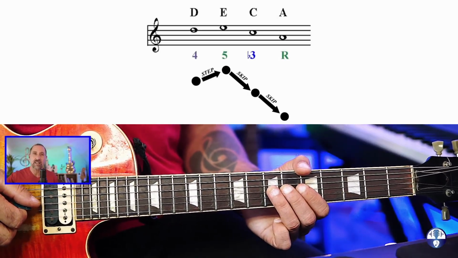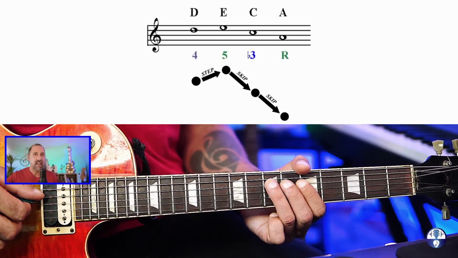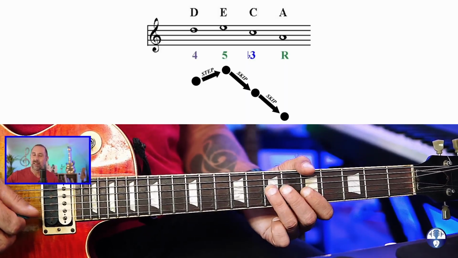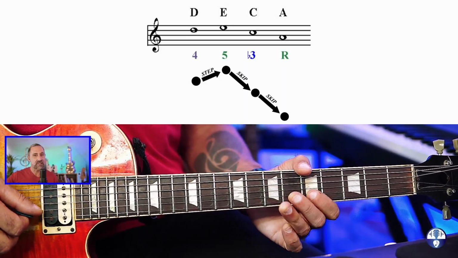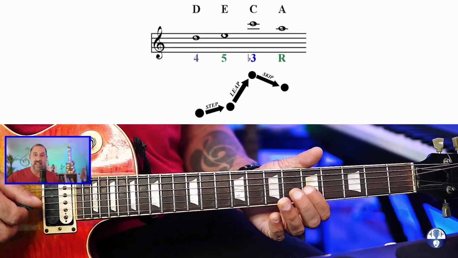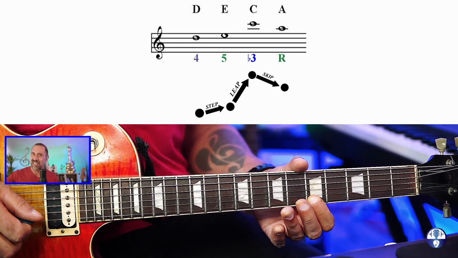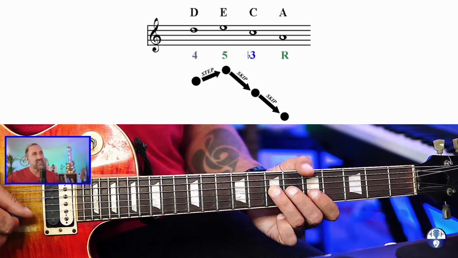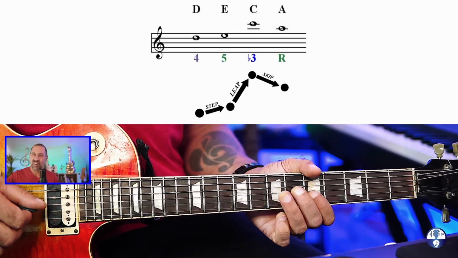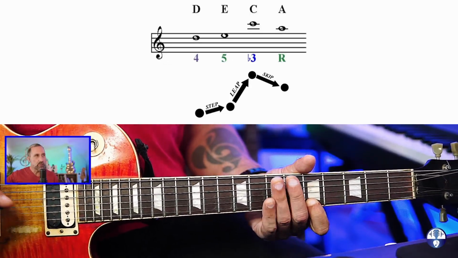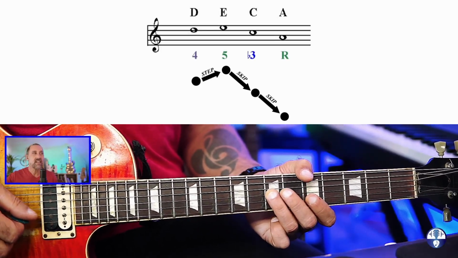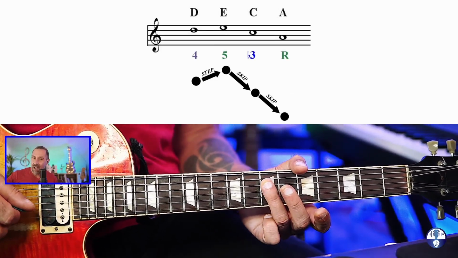Start with the original phrase, D, E, C, A. Let's take this move of E down to C, and let's make that, instead of a descending move, E to C, let's make that an ascending move, D, E, C, and then resolve it to A. So here is the original. Here's melodic interval inversion. Totally different melodic sentence.